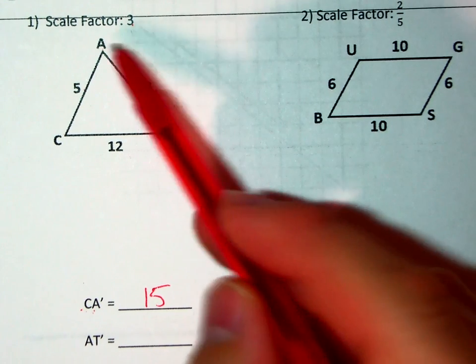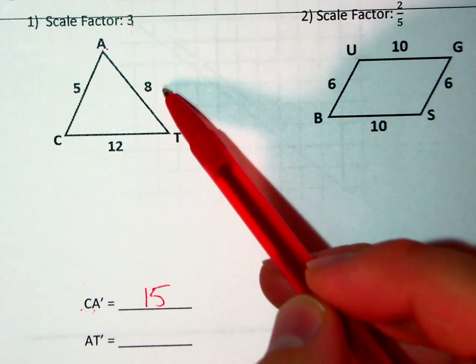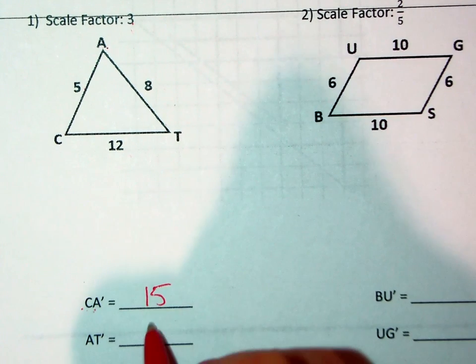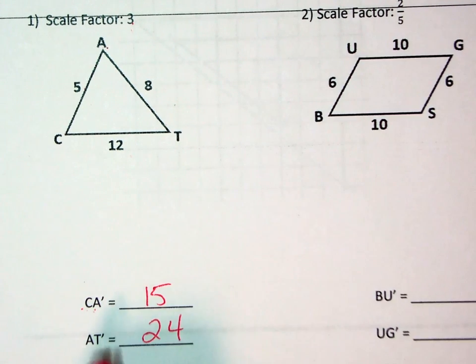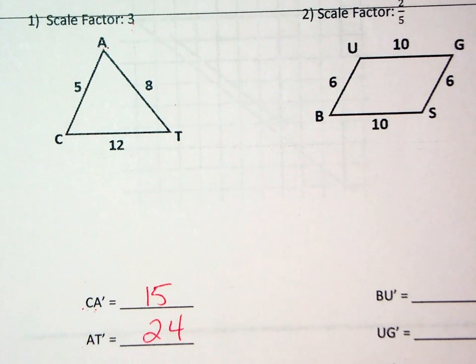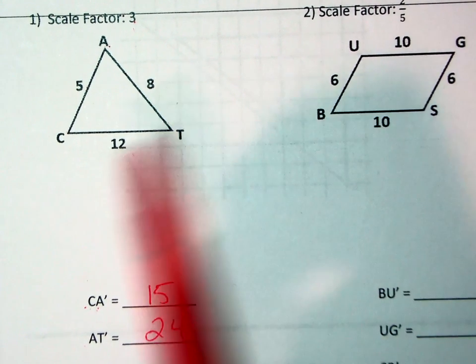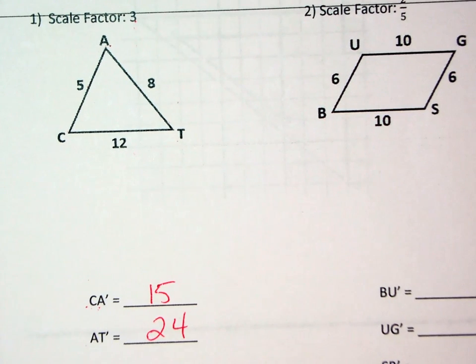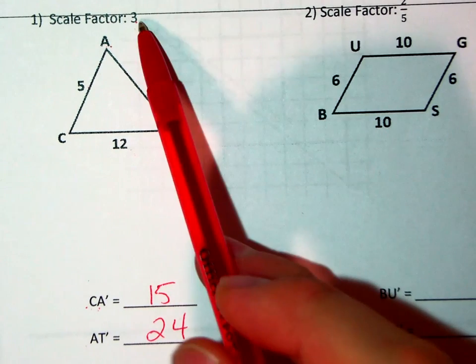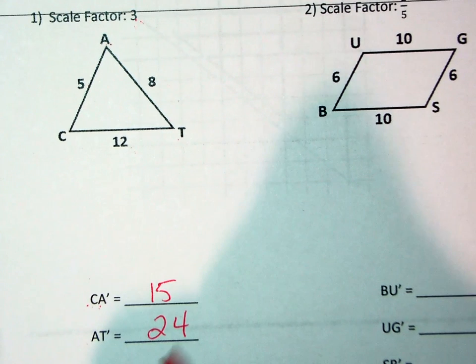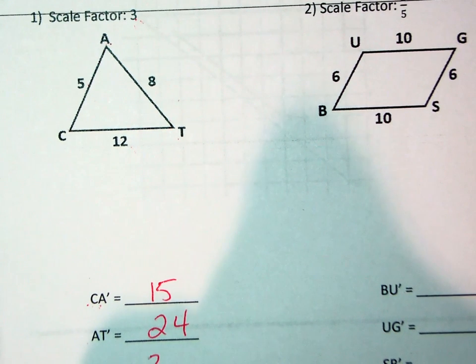Then we look at AT. Our current value on our pre-image is 8. We multiply 8 times our factor of 3, which gives us 24. So our image, AT prime, would be 24. And then again, CT on our pre-image is 12. We multiply our 12 times our scale factor of 3. That would increase the length of CT prime to 36.